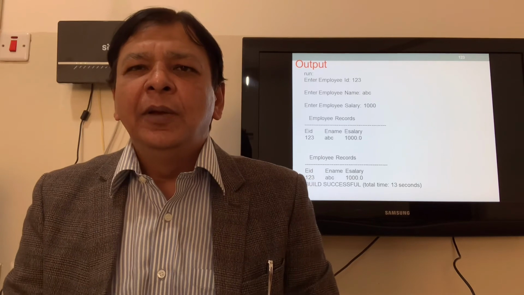As you can see the output, enter employee ID, for example 123, employee name ABC, employee salary 1000. So this is the show of employee 1 object, employee record, employee ID, employee name, employee salary. Now the employee record for the object 2, E2 dot show record, and then employee ID, employee name, employee salary. So this is the usage of prototype pattern.